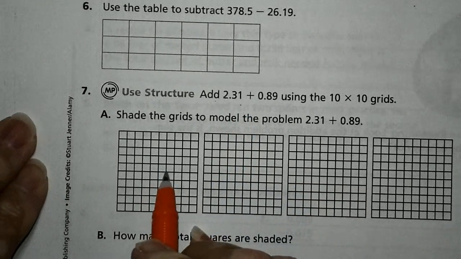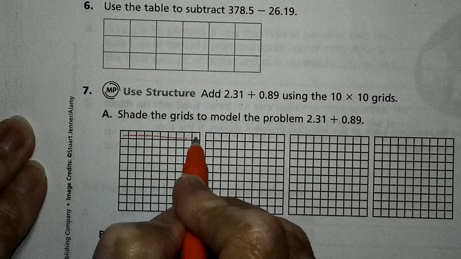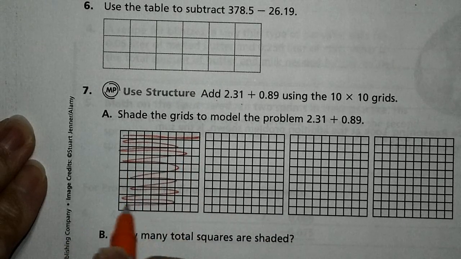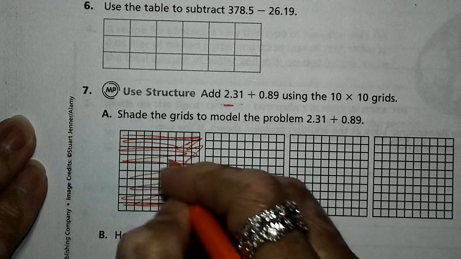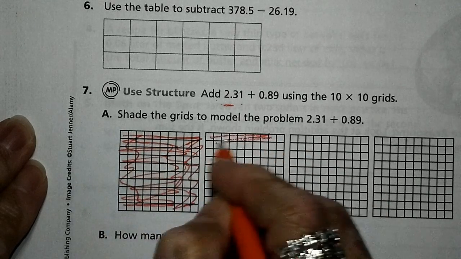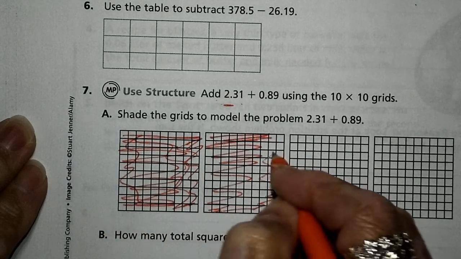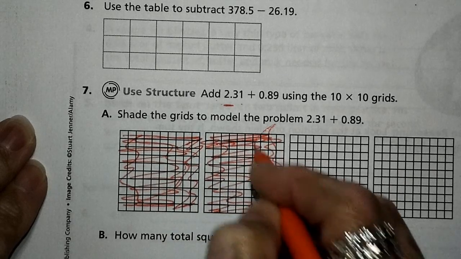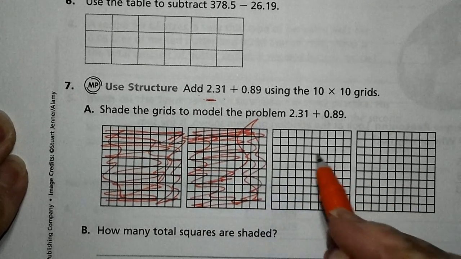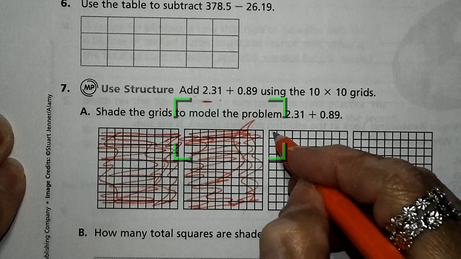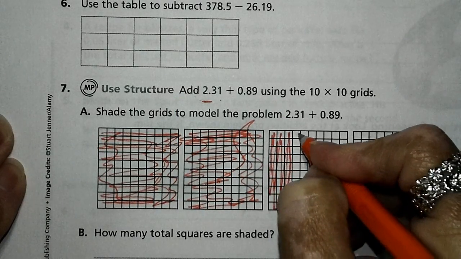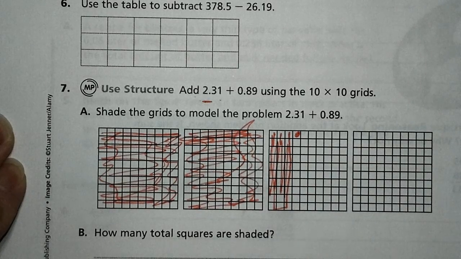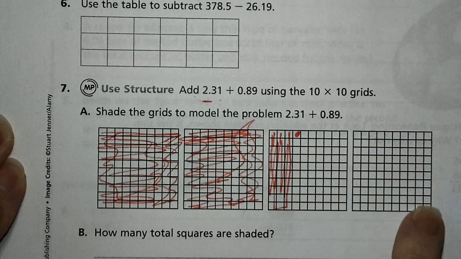So 2 means I'm going to have two whole ones. Because this is a whole number, right? So this would mean all of that one, all of this one, and then 31 of this one. So 1, 2, 3, right? Yeah, and then one little one, and then this one would be how many?